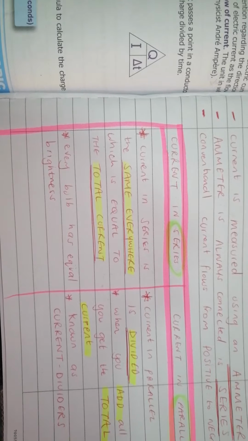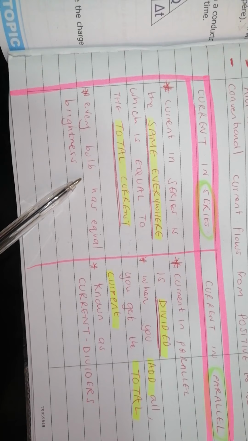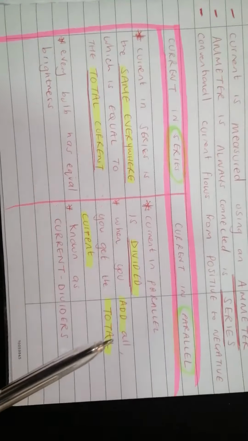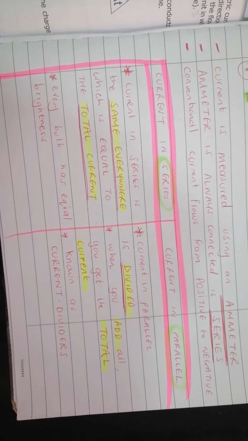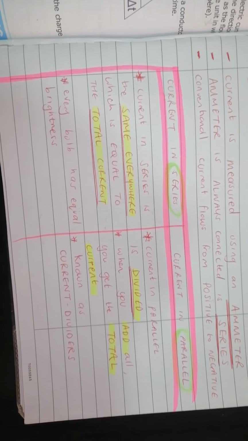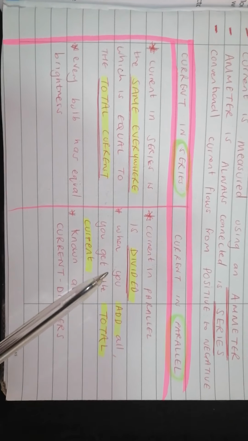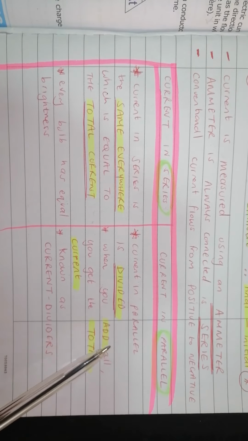So in a series circuit, the current is equal everywhere, and because it's equal everywhere, it means every bulb or resistor that you have in that circuit will have equal brightness. Okay, let's move on to current in parallel. Before, we did voltage in parallel, and we said voltage in parallel is the same everywhere, but now when we're dealing with current in parallel, current is divided, and when you add all of that current, you get the total current. Because current is divided in a parallel circuit, we call it a current divider, because you're dividing the total current into different amounts.